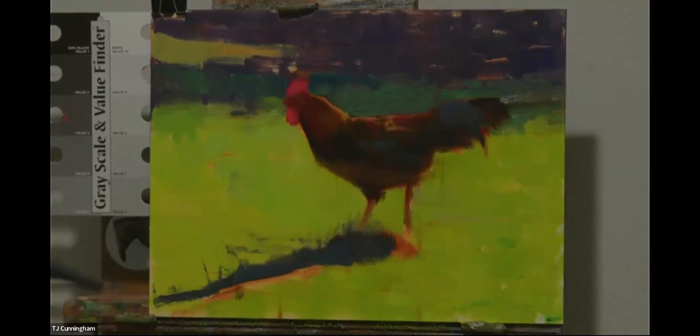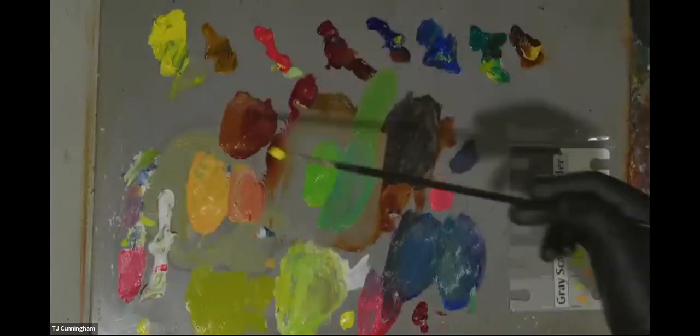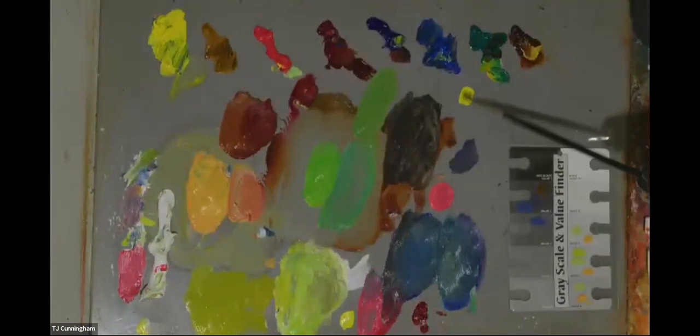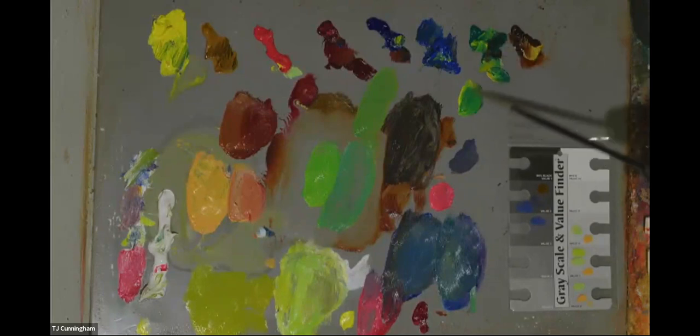I'm going to introduce a little bit more of a transition here. I'm going to take my bismuth and I'm going to actually do bismuth viridian. I'm looking for a dark, vibrant green.